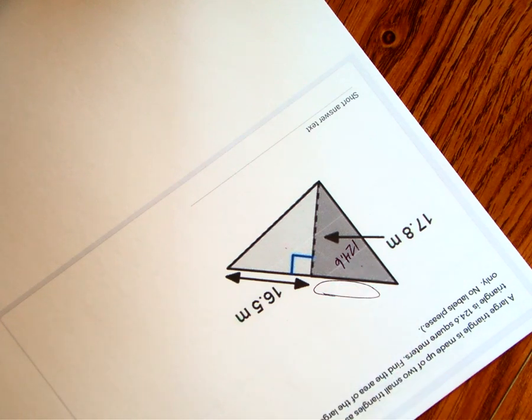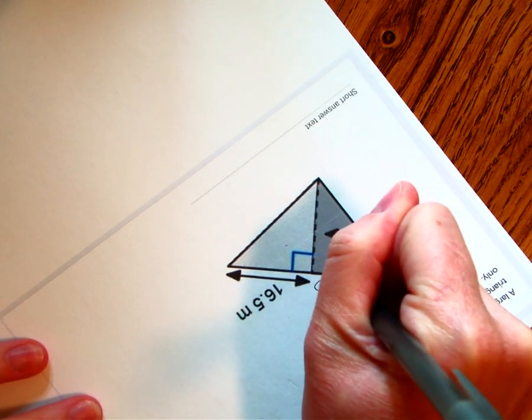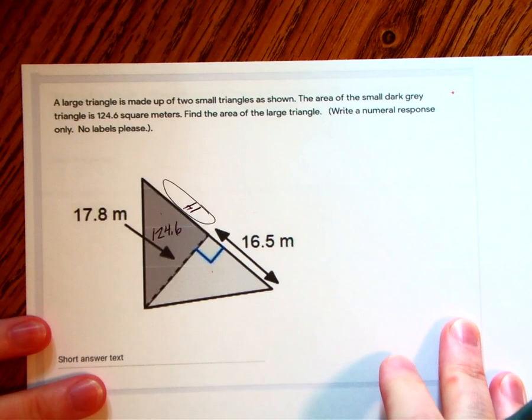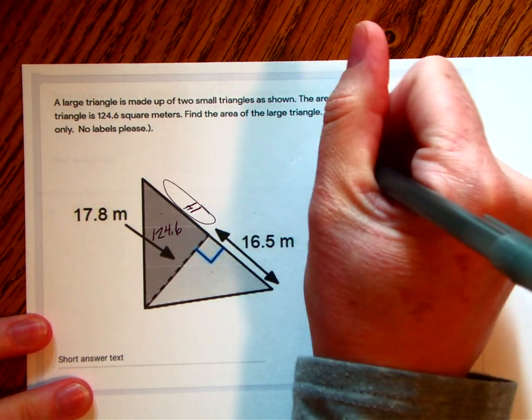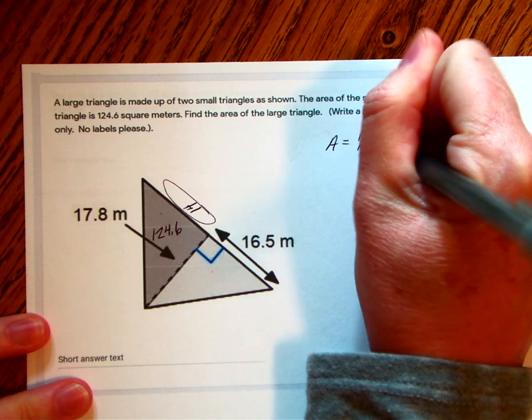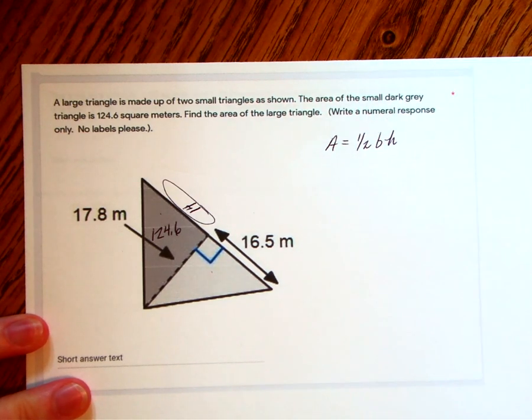I knew that 124.6 was the area. I had to multiply that by 2 because I'm working in reverse, and divided it by 17.8, and I found out that this base was 14. Now, I went by that pretty fast, so let me show you mathematically what I did. And this is just a small triangle I'm talking about. The small gray one.